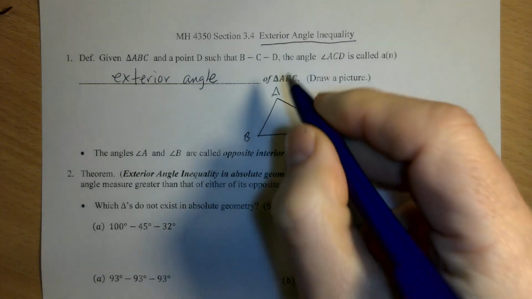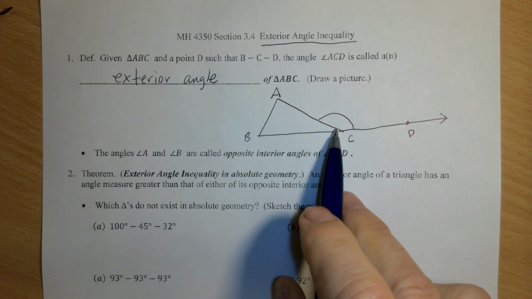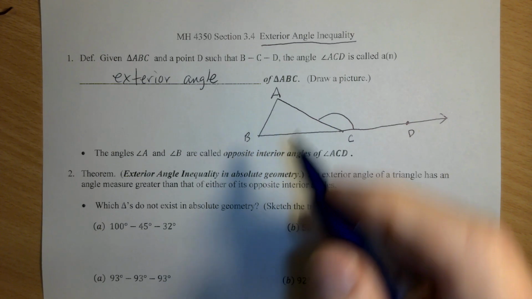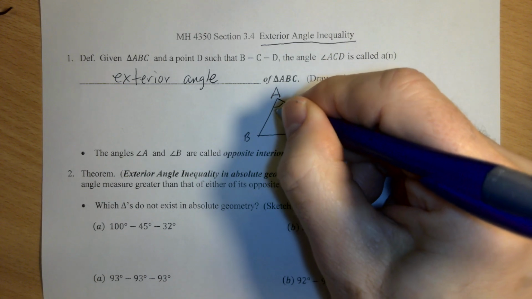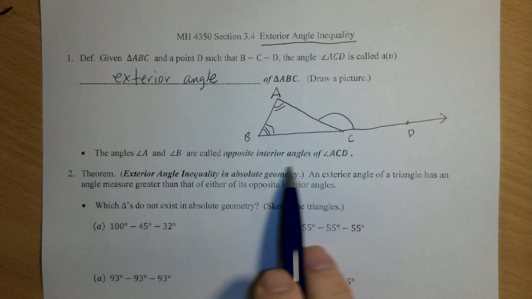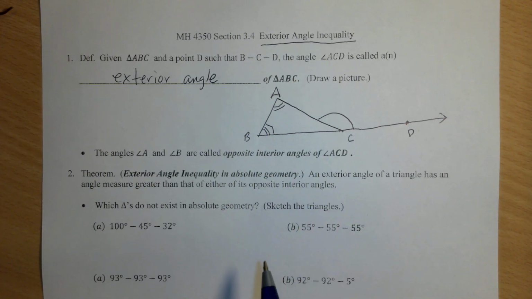Okay, and notice that two of the interior angles are opposite of this one, right? This one uses point C. Well, angle A and angle B are considered opposite interior angles of this exterior angle.